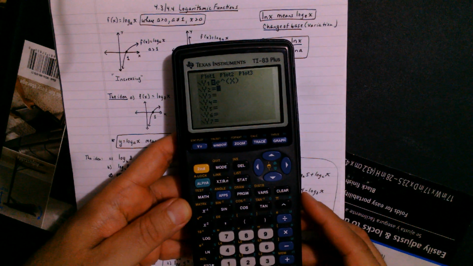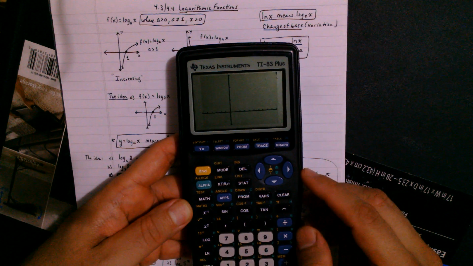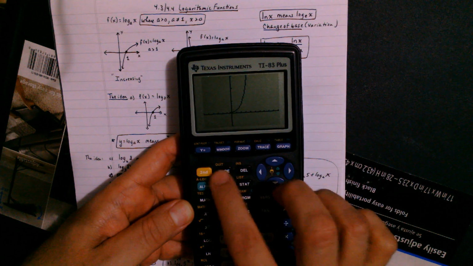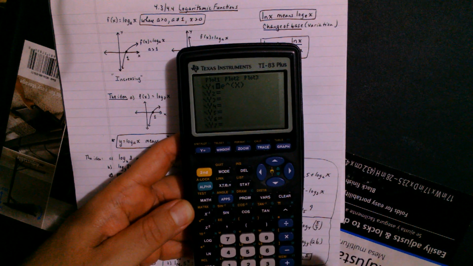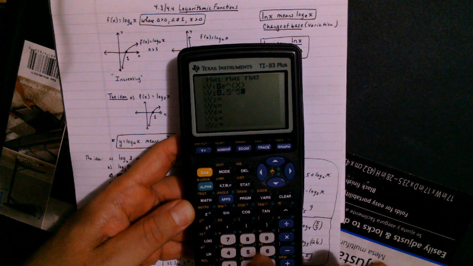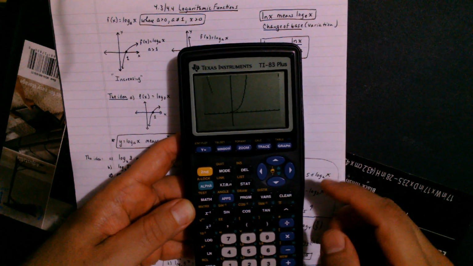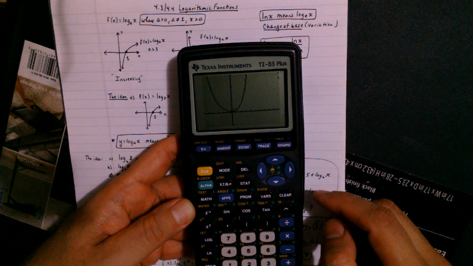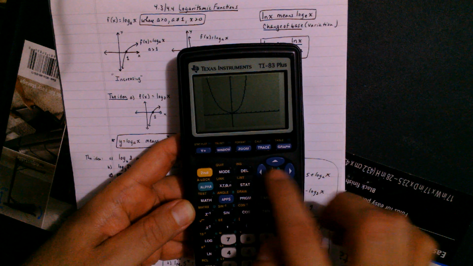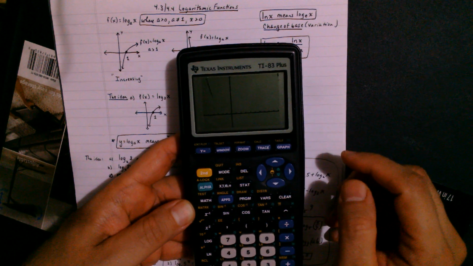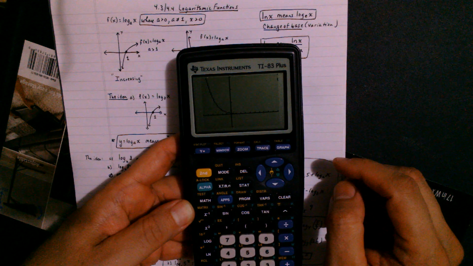E to the x. There's your increase. Now, if you do y equals, let's say 0.5 raised to the x, see, it goes downward. So if it's less than 1, I can go over here and clear that one, and you can just see the downward one.